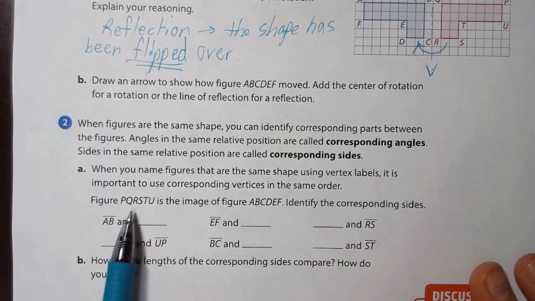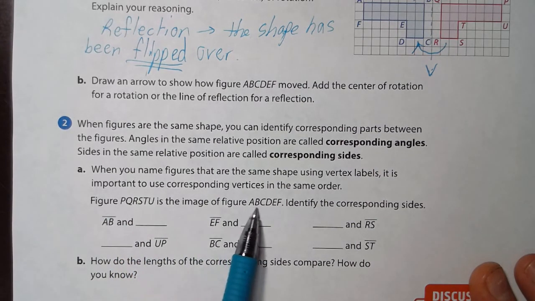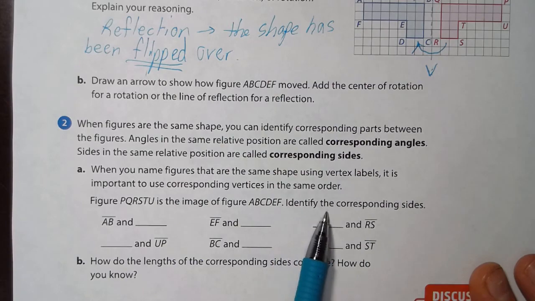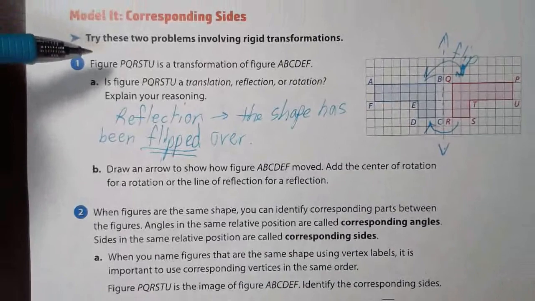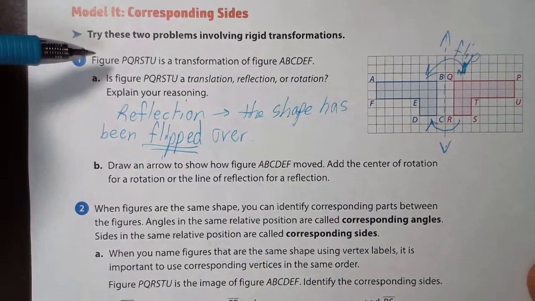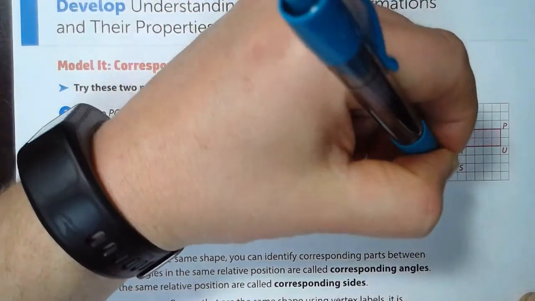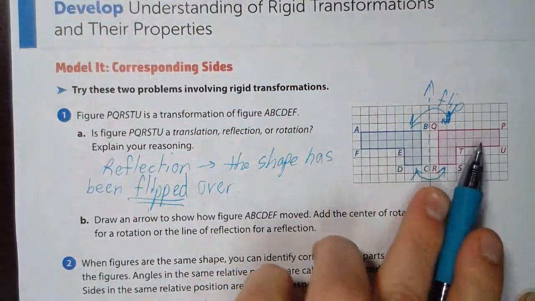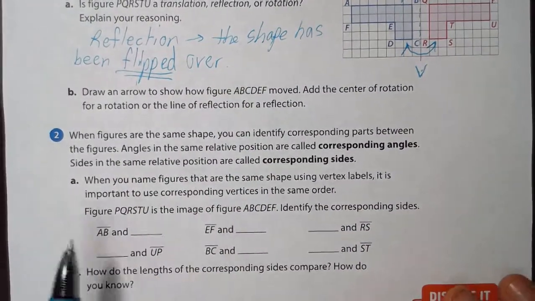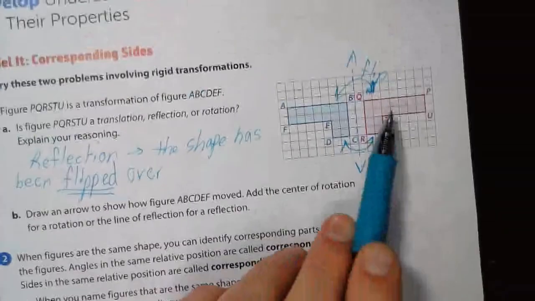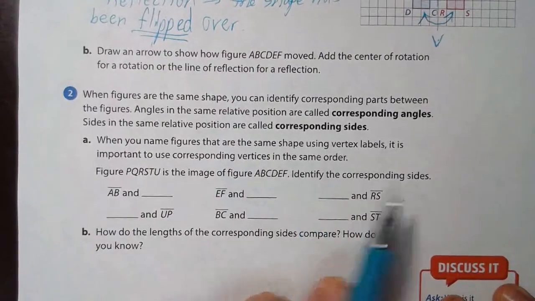Okay, let's do this. So figure PQRSTU is the image of figure ABCDEF. Identify the corresponding sides. Okay. Oh, and I looked at this wrong earlier. This is going this way. This is going this way. We are starting over here and going over here. Silly me. Okay, I just read that thing wrong. So the figure is the red one. This is our pre-image. So identify the corresponding sides.